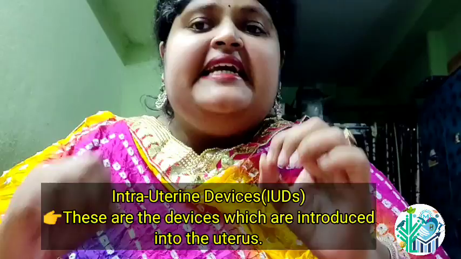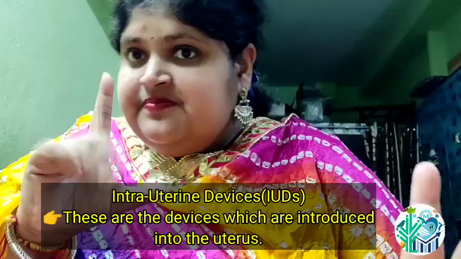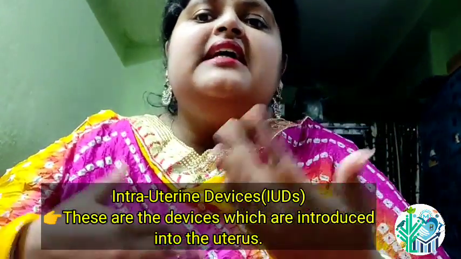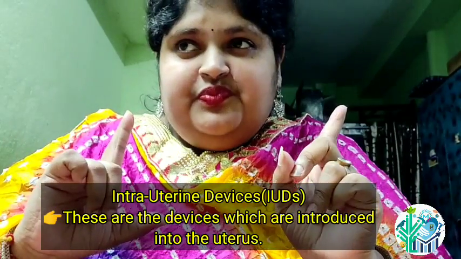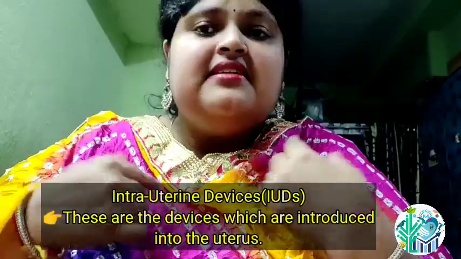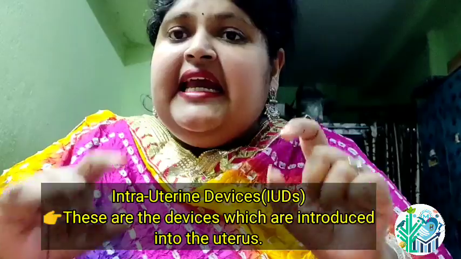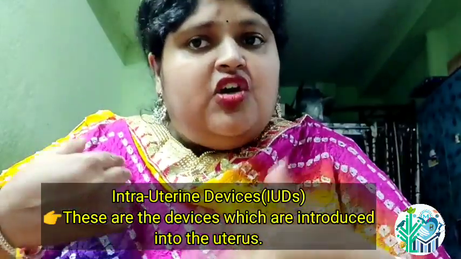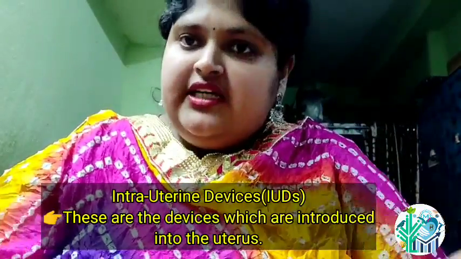So this finishes the first two methods of birth control, that is natural method and barrier method. Coming to the third method, that is IUDs, intrauterine devices. Okay, so what are the IUDs? These are the contraceptive devices which are introduced into the uterus.